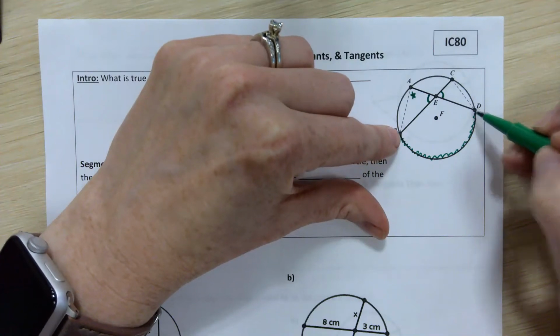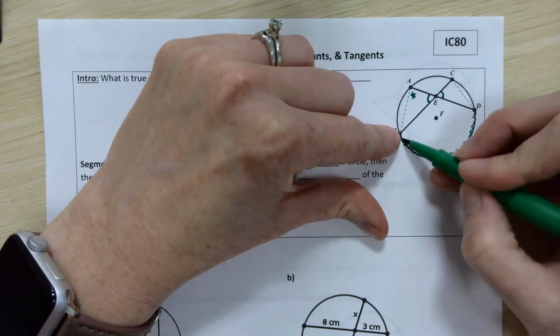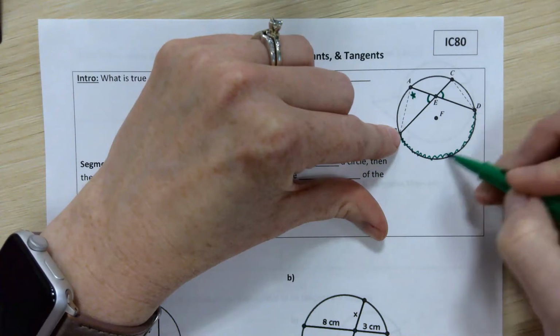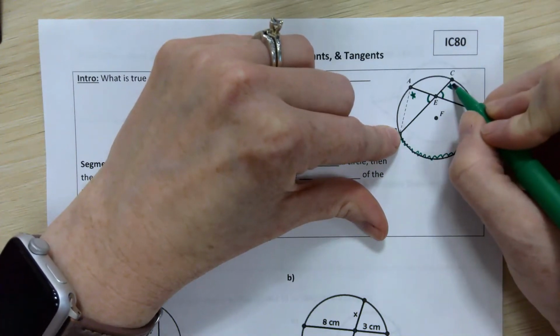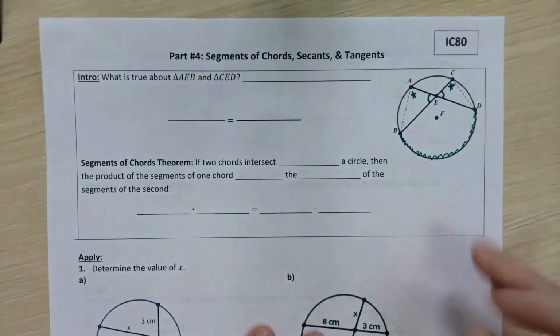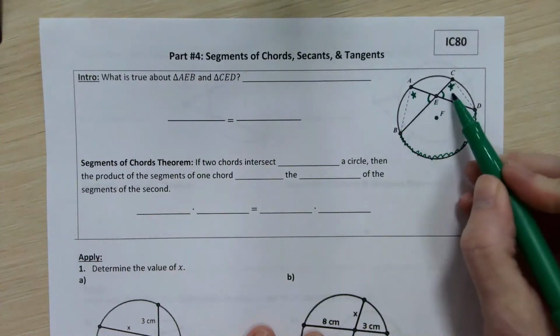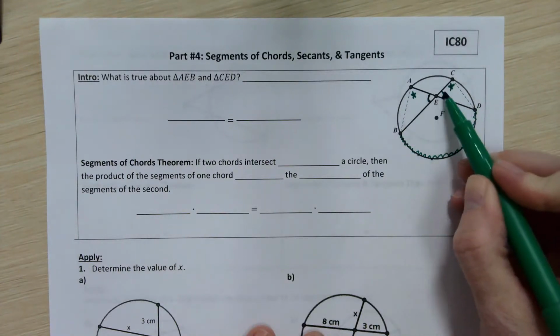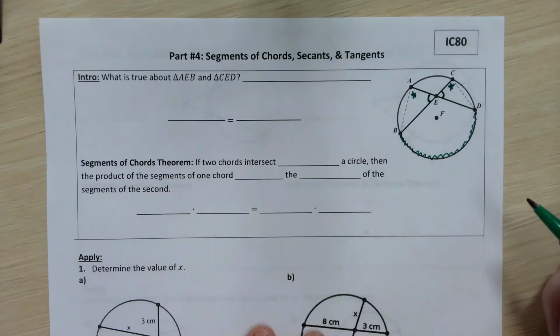We learned that if they both intercept that same arc, they're both half of the same measure. They are congruent to each other. So even though I can't say that the whole triangles are congruent, I now have two pairs of angles inside the triangles that are congruent.